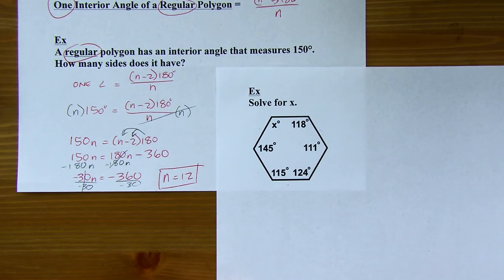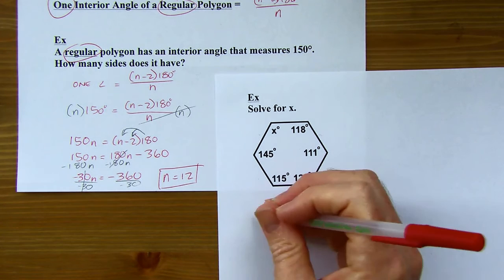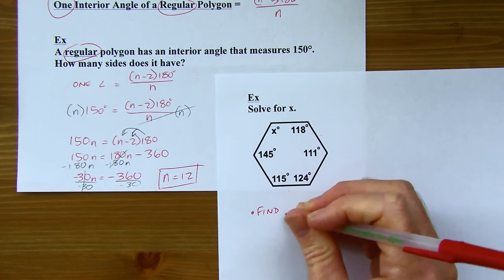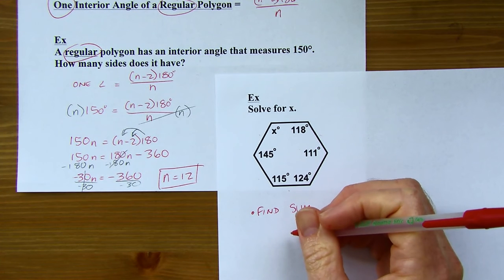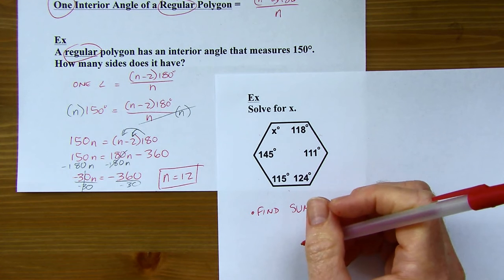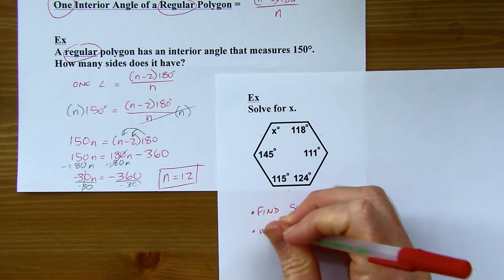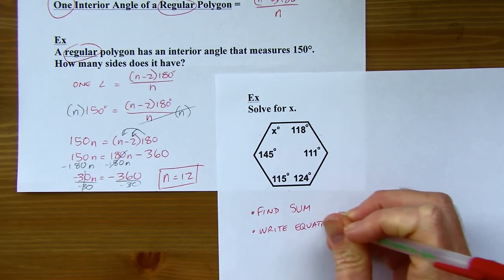So what I want to do first is find the sum of all of these angles. I'll put this down here. I'm going to find the sum. And then I'm going to write an equation to solve for x, okay? So here's my process, okay?